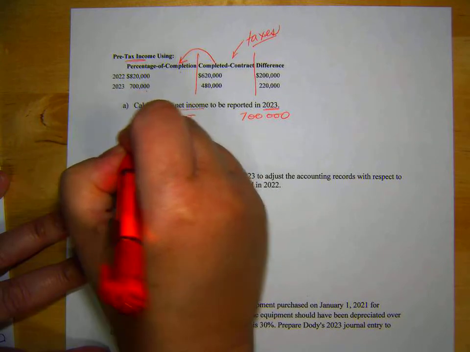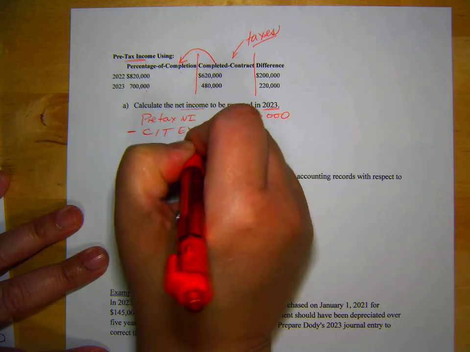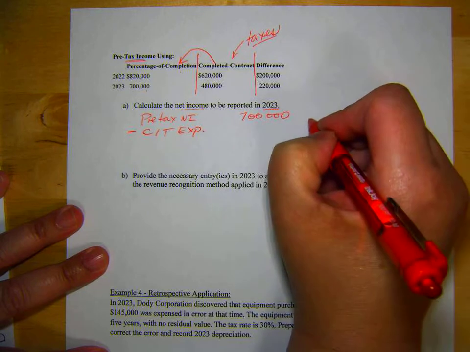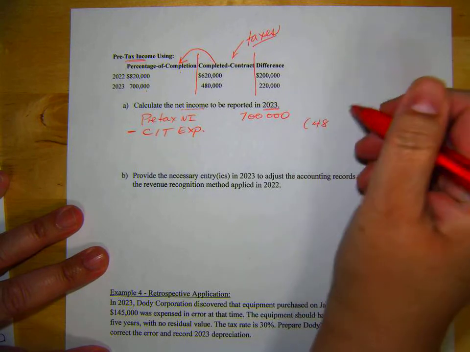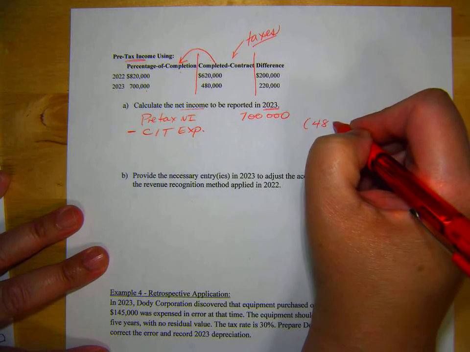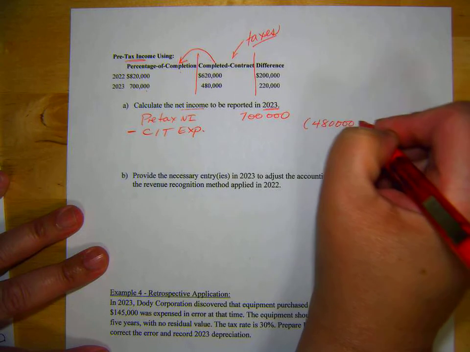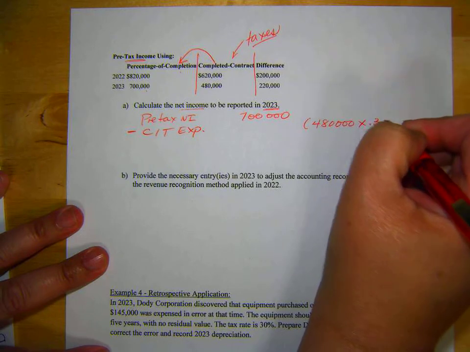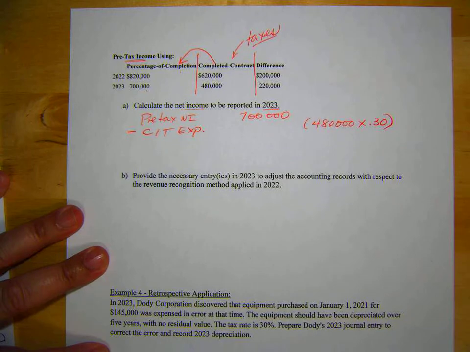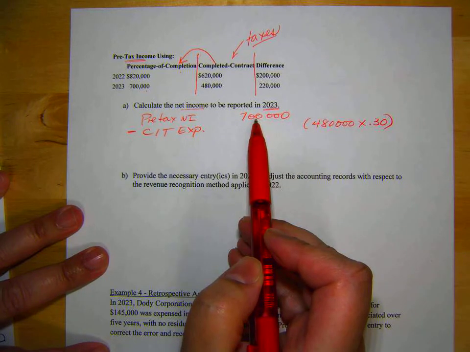Then we have to take off the CIT expense, which is $480,000. Sorry, lost my train of thought. Times 0.30. Okay, I'll be using the 700,000.